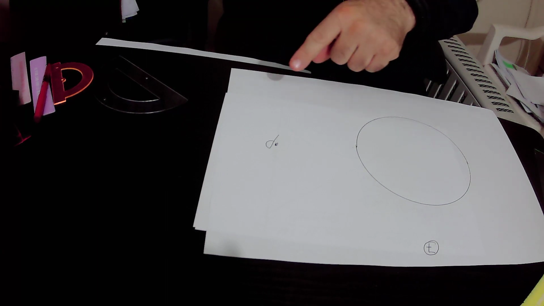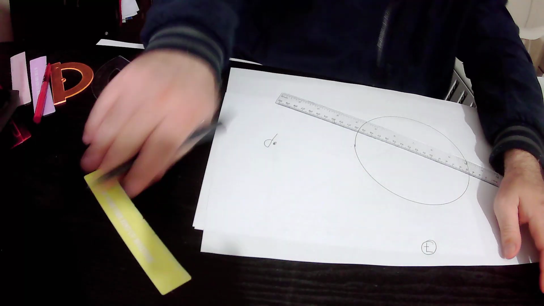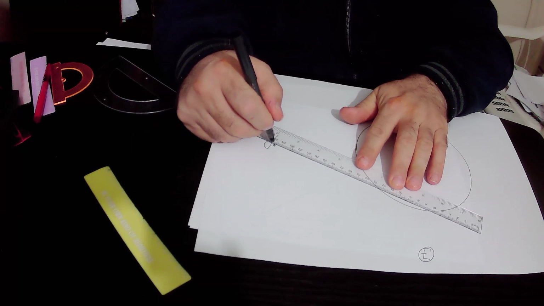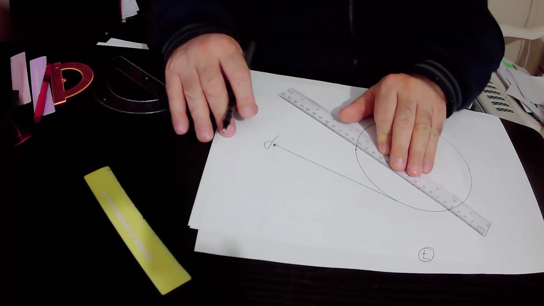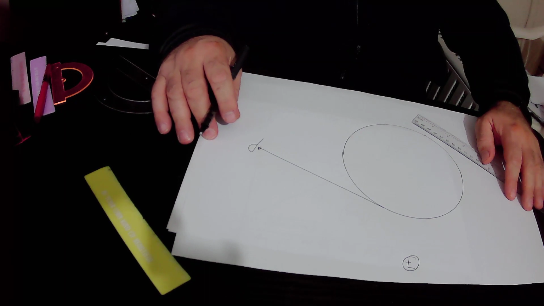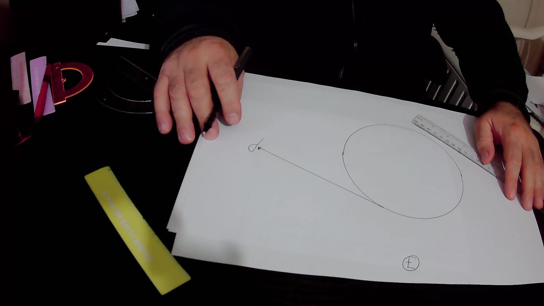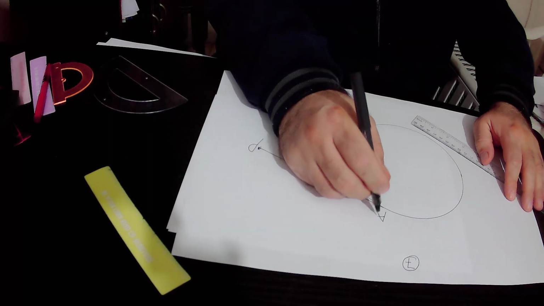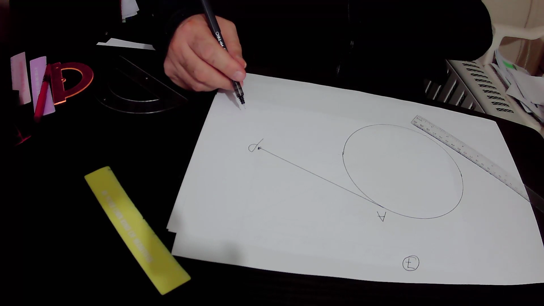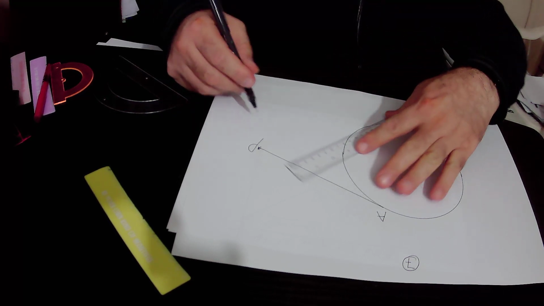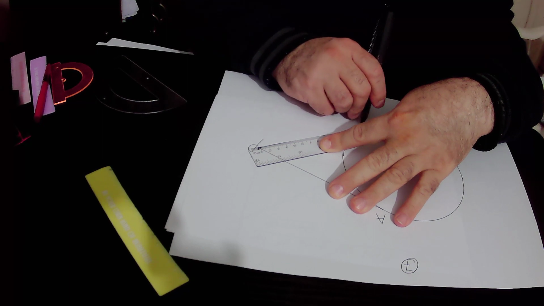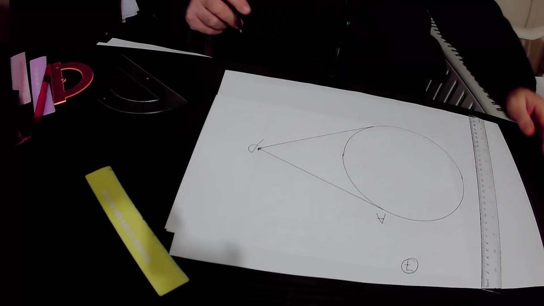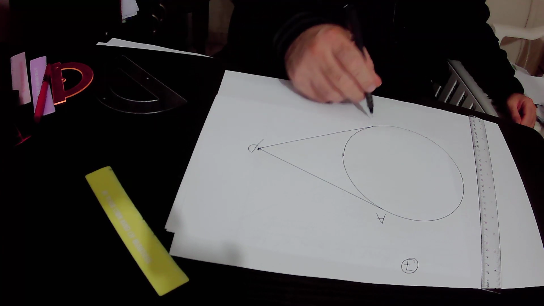So if from the external point, point P, we draw two tangents to this circle, the first tangent will be this tangent, and we will define the touching point between the first tangent and this circle as point A. We will also draw from point P a second tangent to this circle, and we will define the touching point between this second tangent and the circle as point B.